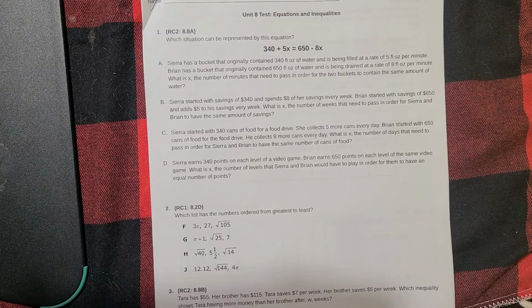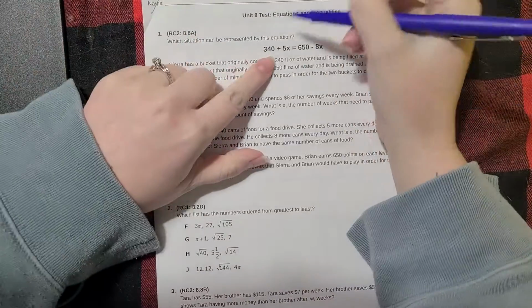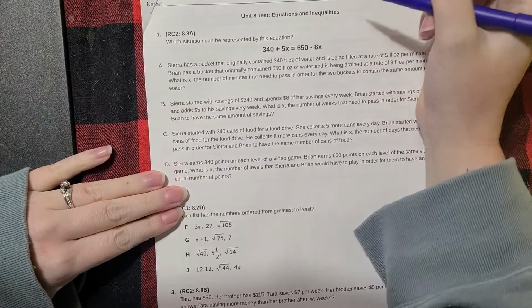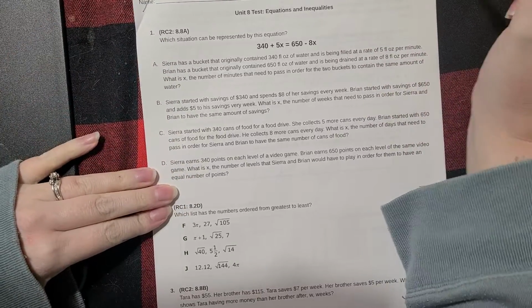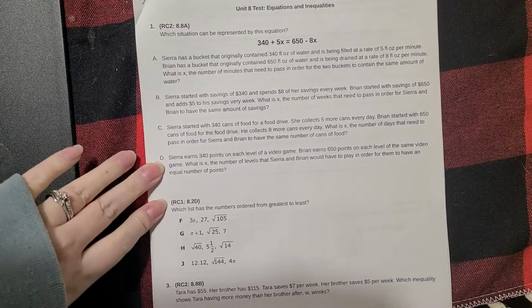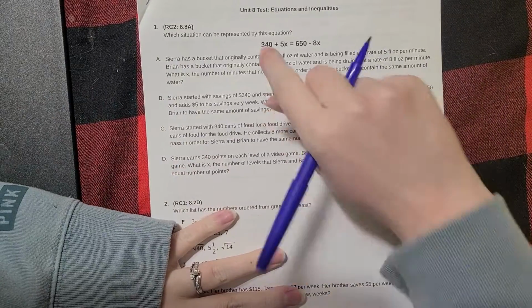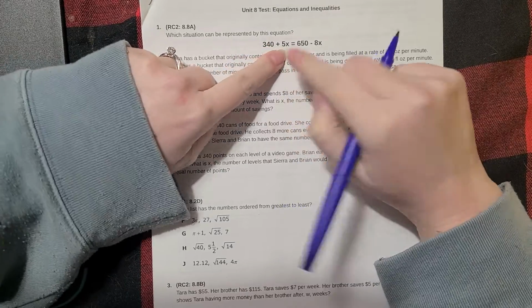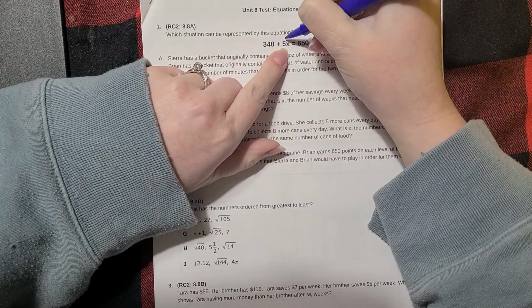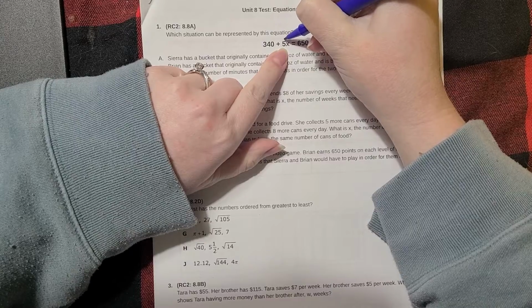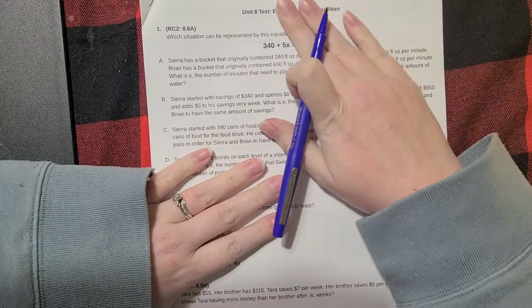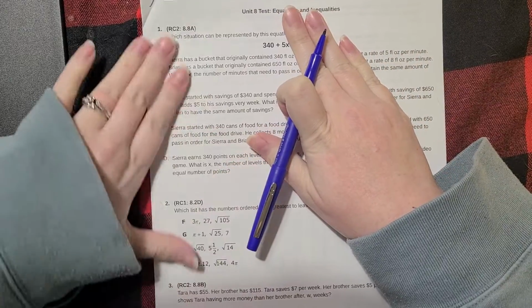All right, the very first question of the test gave you an equation where you had to match it to a scenario. It is a lot of reading and a lot of keywords, but we're going to take it step by step and really narrow it down. The first thing I notice is that we're going to be combining 340 plus something that's going up by 5 repeatedly. That x means that 5 is going to happen repeatedly.